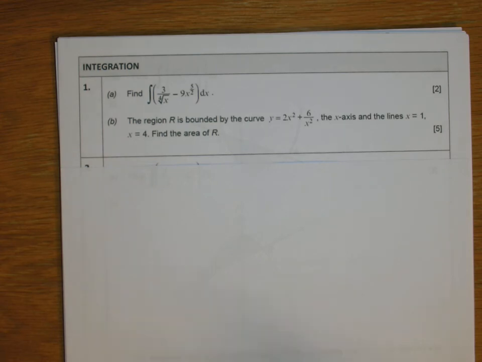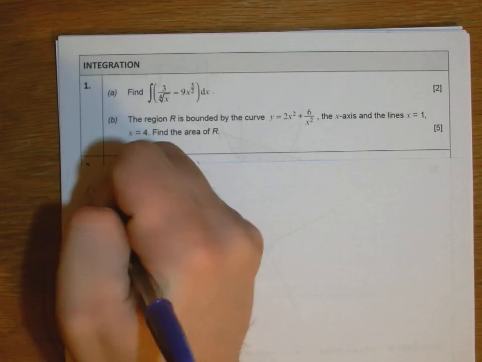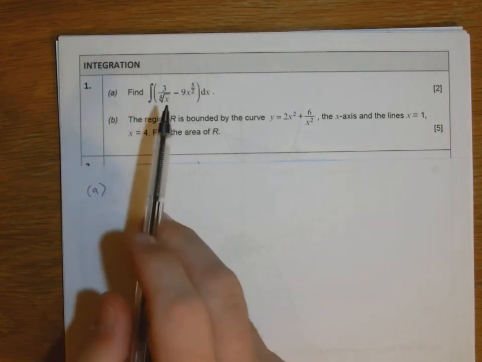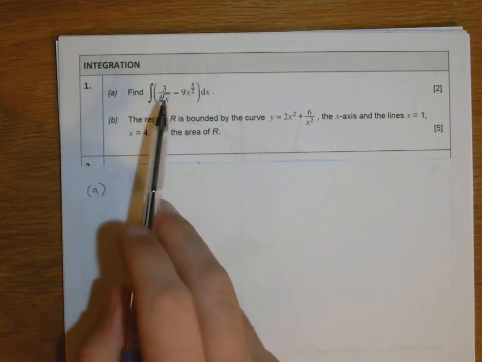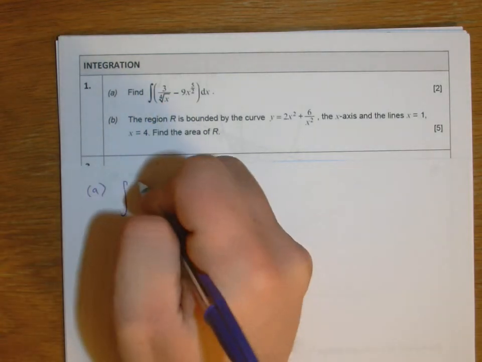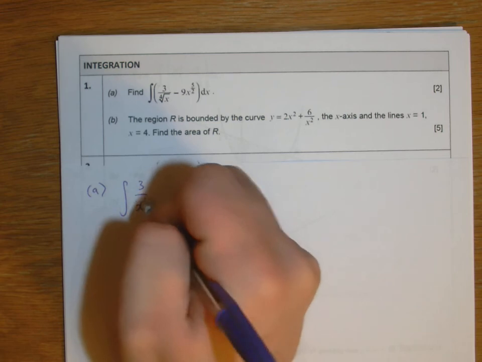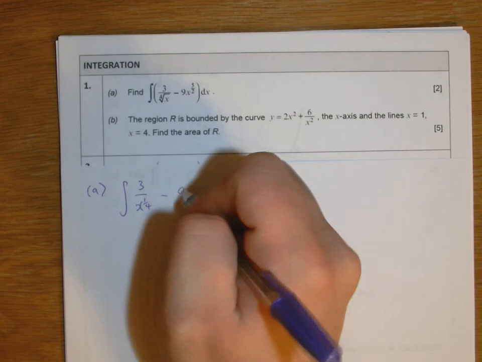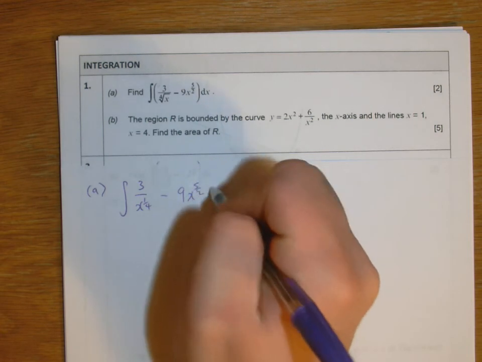Okay, question 1, part A. So we want to integrate this here. Now, before we integrate, we need to write this as a power. You've got the 4th root of x, so we write that as x to the power quarter, take away 9 x to the power 5 over 2 dx.